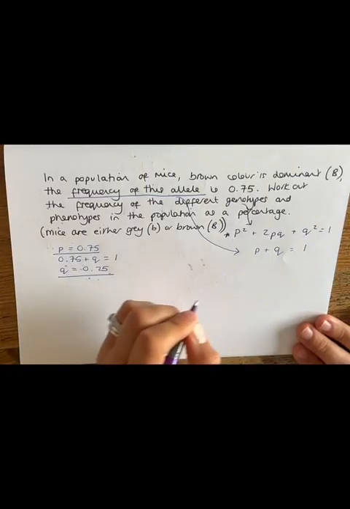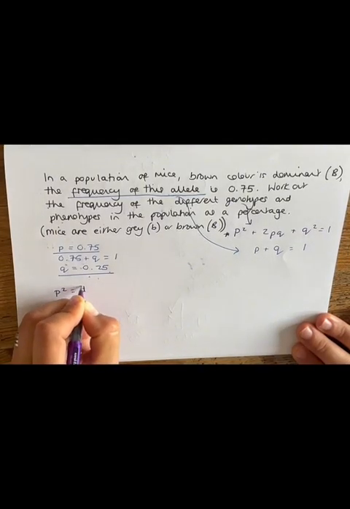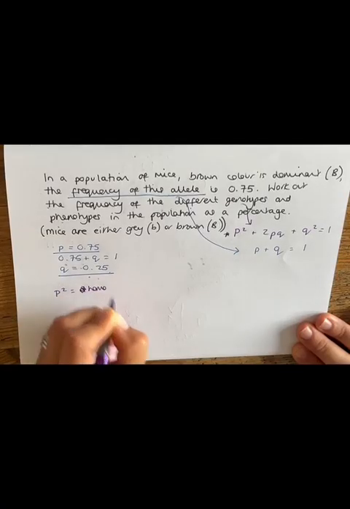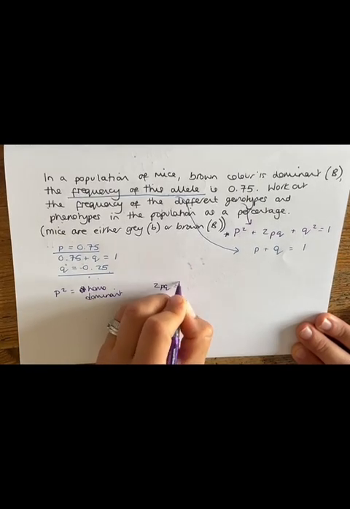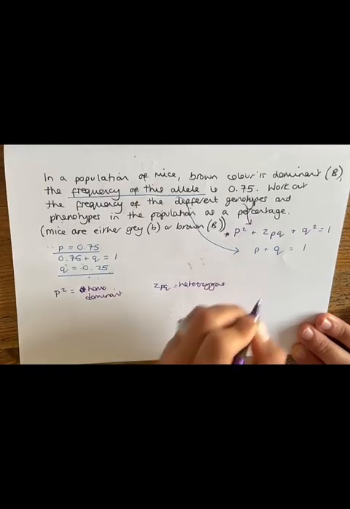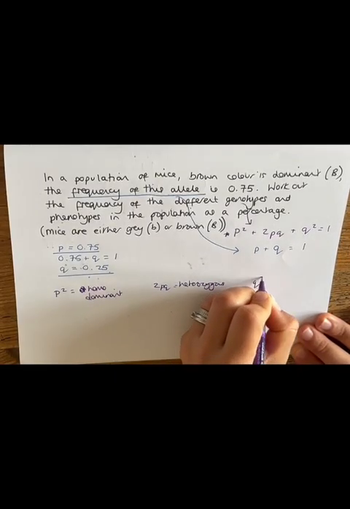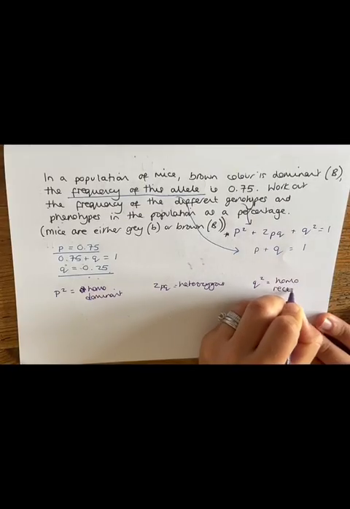Using that equation, we know that p squared is the homozygous dominant, plus 2pq is the heterozygous, and q squared is the homozygous recessive.